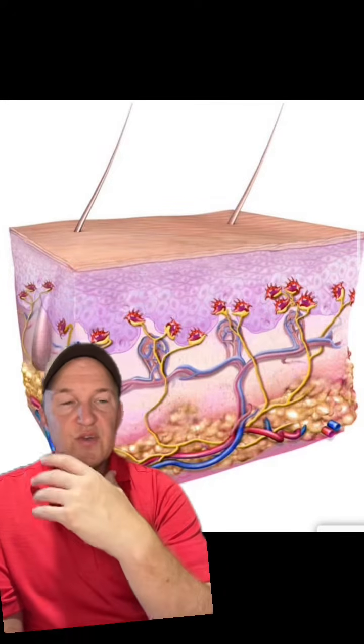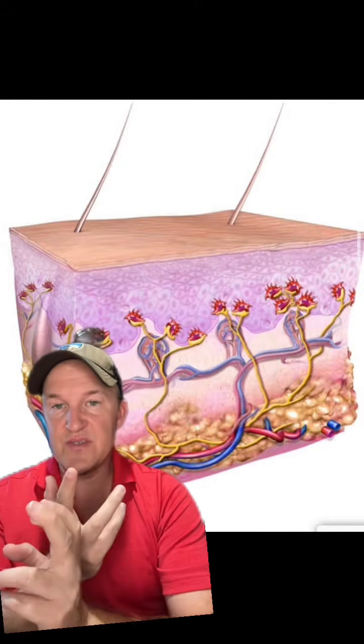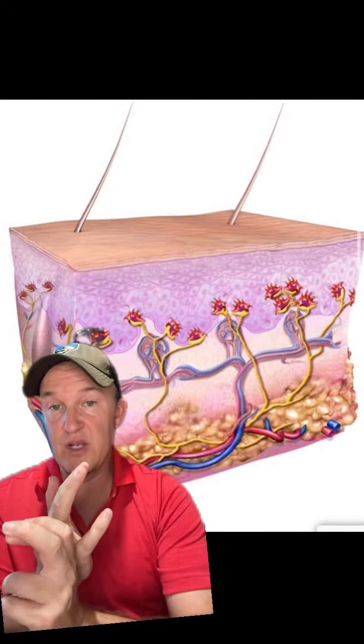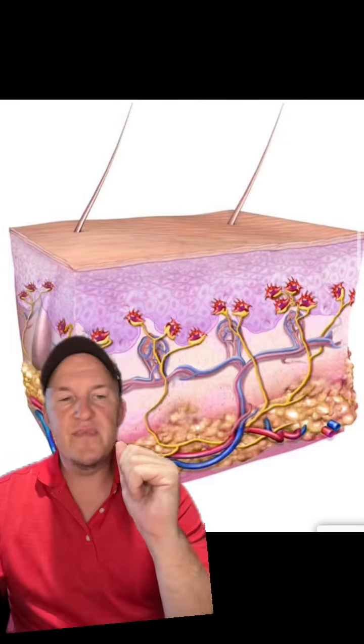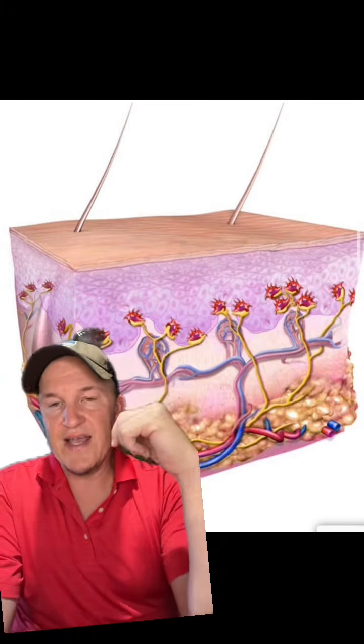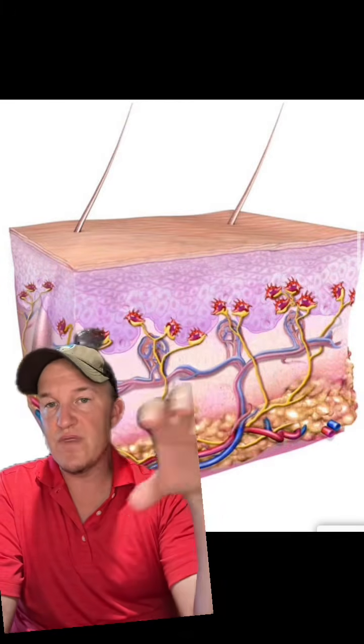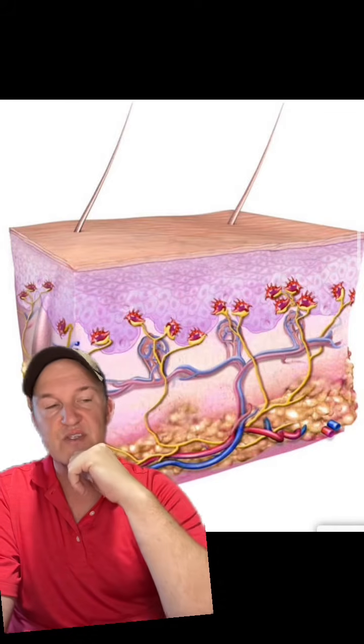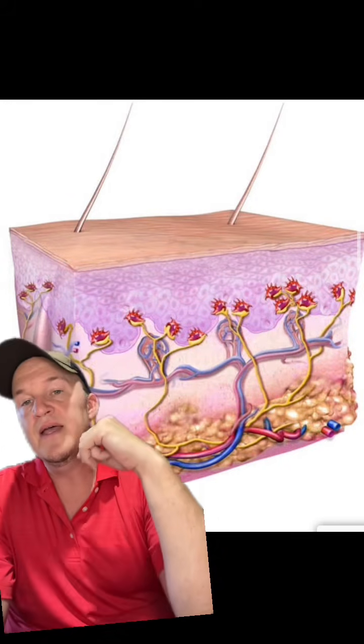So skin cancer, the most common types are going to be squamous cell carcinoma, basal cell carcinoma, and of course, melanoma. Now, I'm going to go over where these arise, and we're going to put that in context with the Merkel cell itself because it's different. Merkel cell is much more rare.